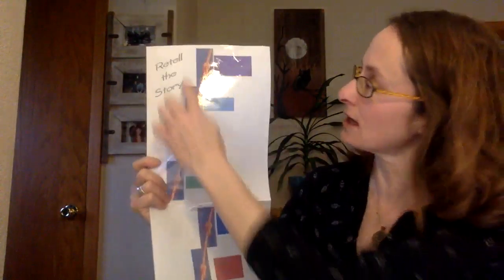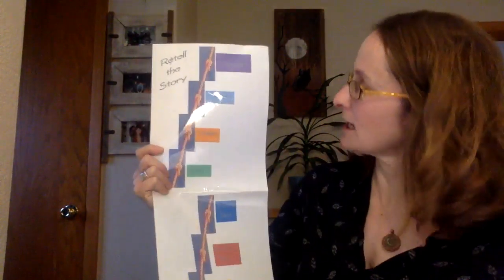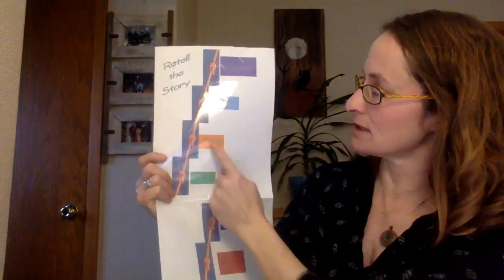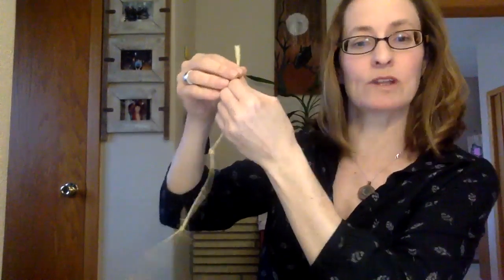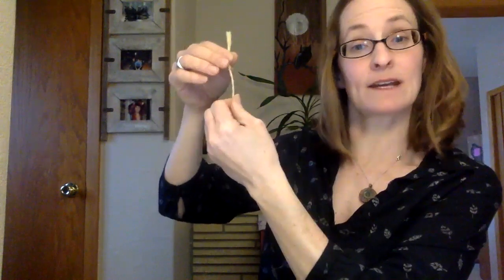So I just have a little chart here. It says retell the story. And on here, I'm not sure if you can see that, but here's a rope with different knots in it. And each knot represents different elements of the story. So what we did is after we read it, I had a knot, and this is that scaffolding technique. You want to model this for them first. So you want to talk about who are the characters? What's the setting of the story? What's the problem? And then we move all the way down, different events, telling those in order.